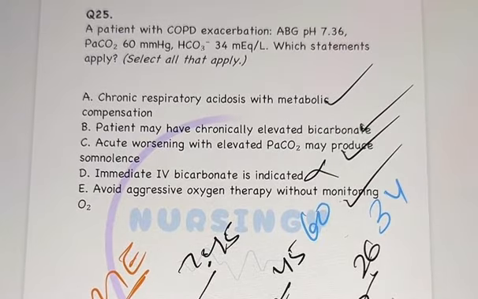So avoid oxygen therapy without monitoring O2. In COPD, the range is 89 to 92. Yes, that's correct. In chronic CO2 retention like COPD, too much oxygen is not going to be helpful at all. The patient will start retaining more CO2. With a low oxygen level they breathe, but more oxygen means more retention. That's going to happen.